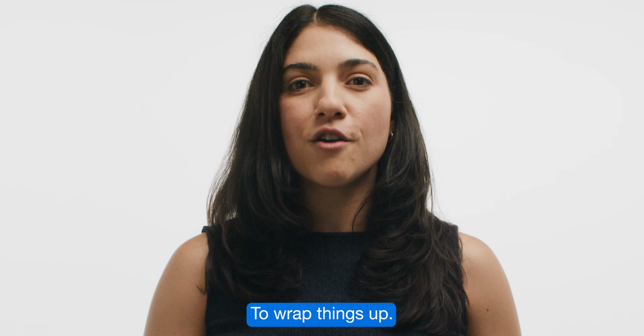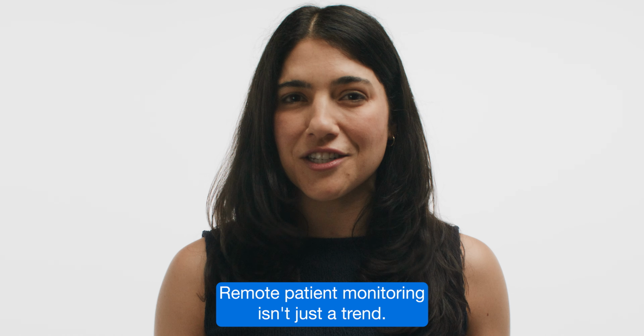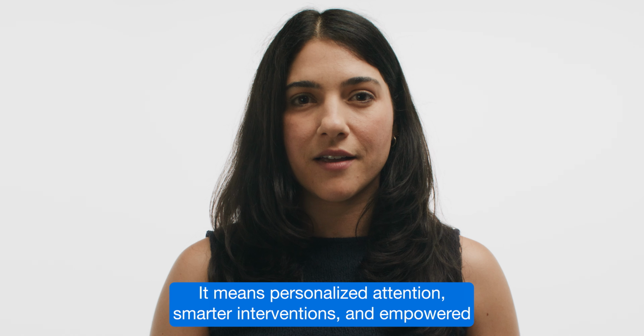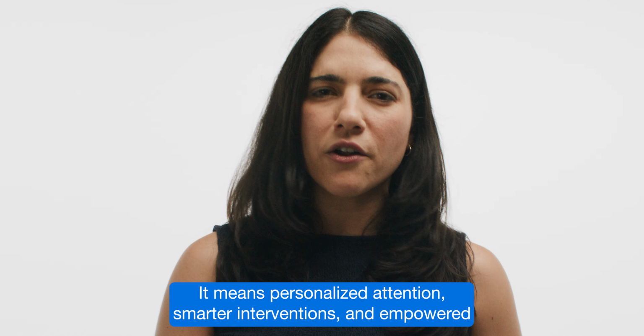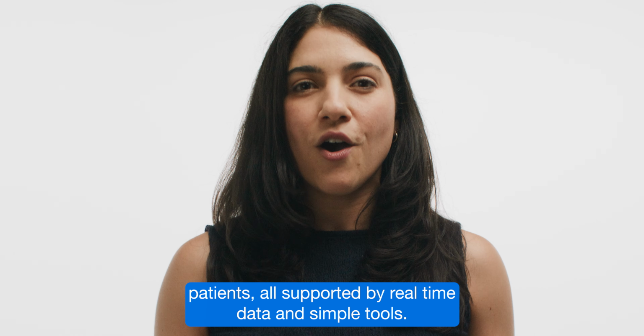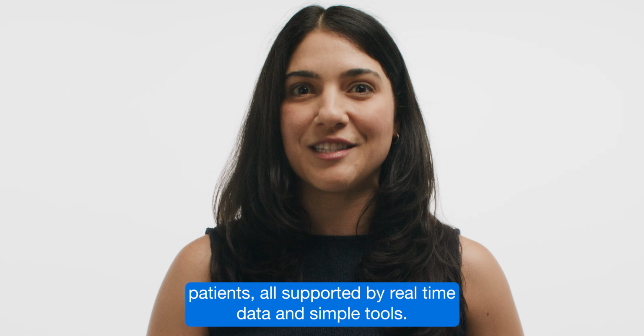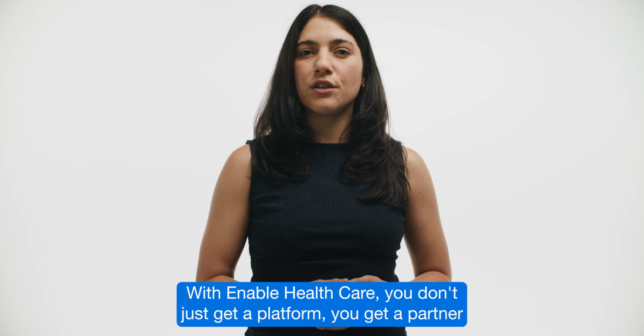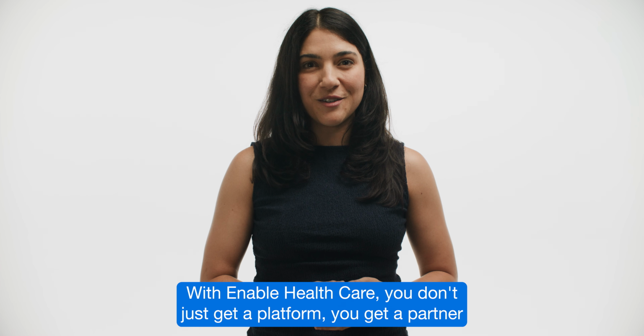To wrap things up, remote patient monitoring isn't just a trend. It's a better way to care. It means personalized attention, smarter interventions, and empowered patients, all supported by real-time data and simple tools. With Enable Healthcare, you don't just get a platform, you get a partner.